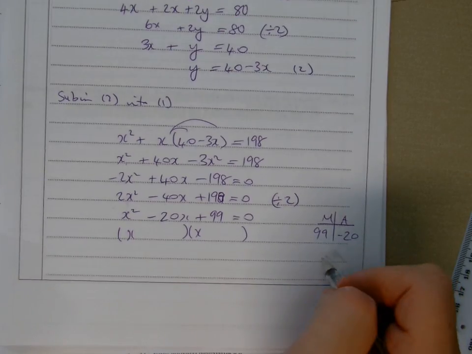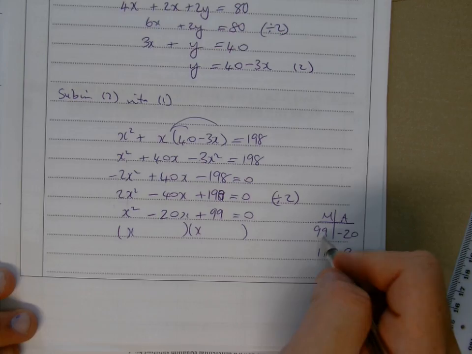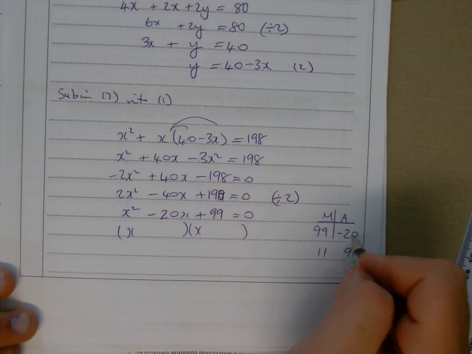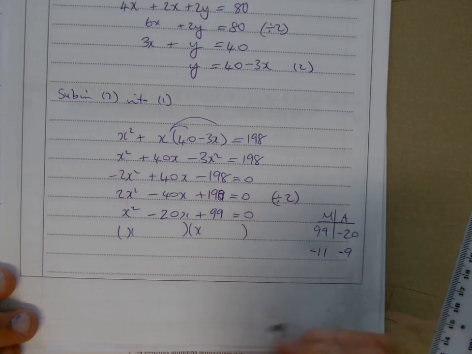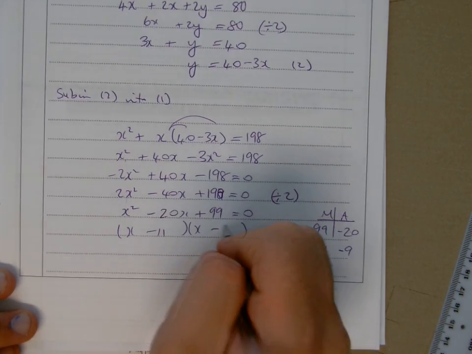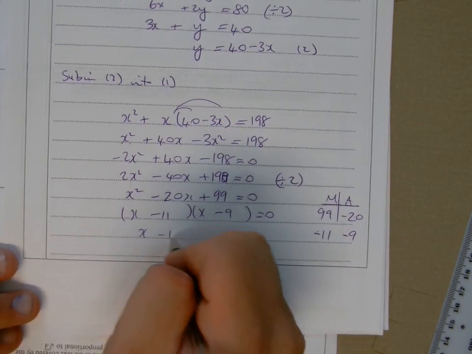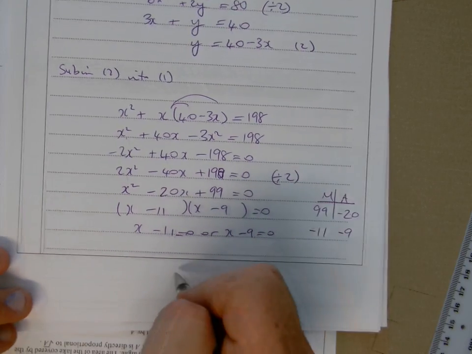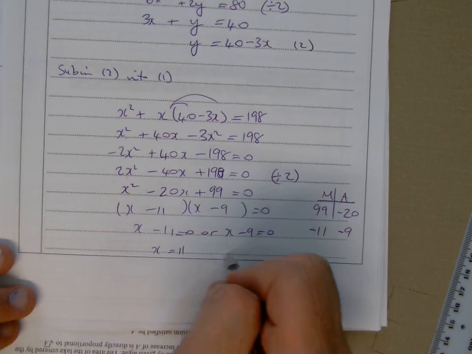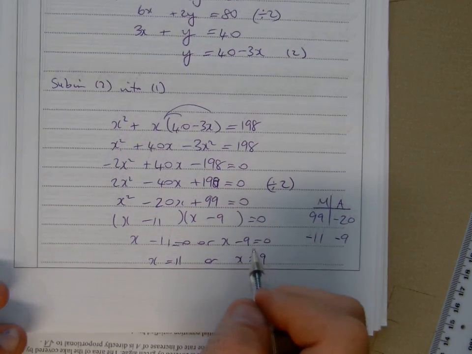Now 11 goes into 99 9 times, so 11 is a good one for 99. I'd have to make them both negative, and that would work to make minus 20 and multiply together to give 99. So x minus 11 equals 0, or x minus 9 equals 0. That means x would equal 11, or x would equal 9. So there are two possibilities here.